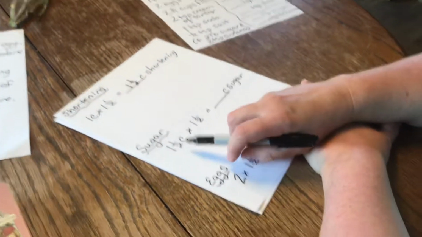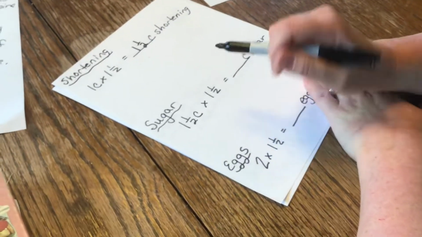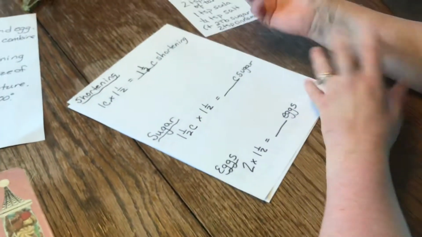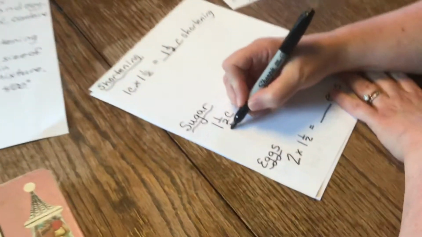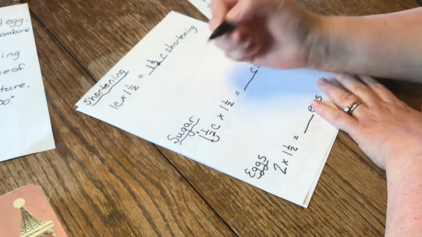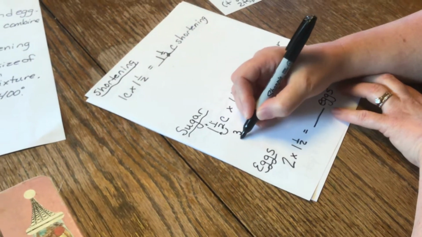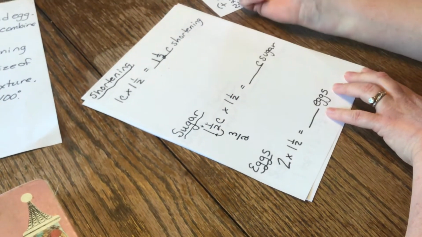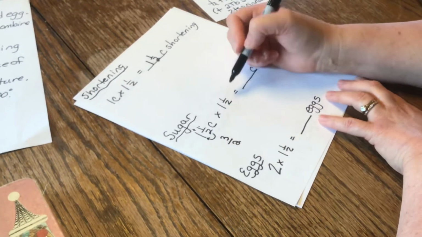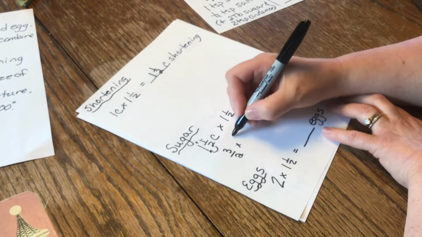The sugar, we have 1.5 cups times 1.5. Probably the easiest way to multiply mixed numbers is just to turn them both into improper fractions. So I'm going to do 2 times 1 is 2, plus the 1 on top is 3. That's 3/2 of a cup. And then I'm going to multiply it by 1.5. Since 1.5 was 3/2 here, it's going to be 3/2 again.